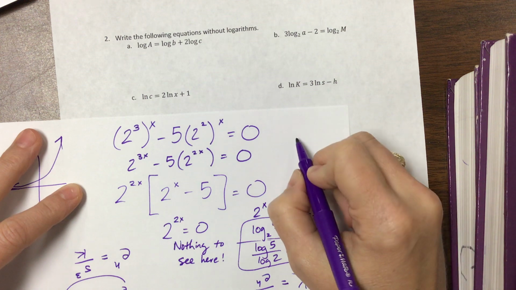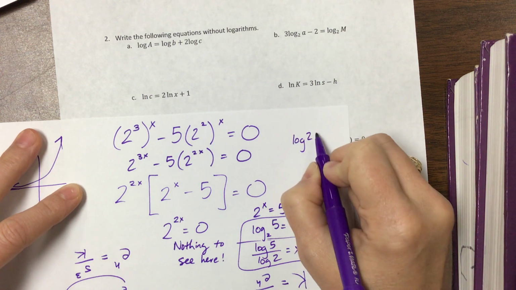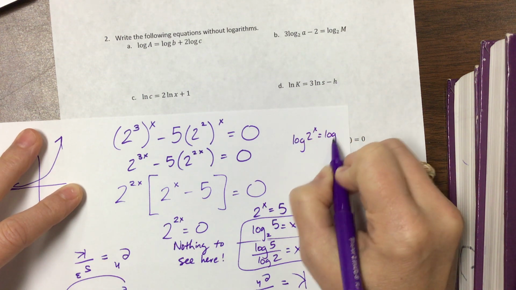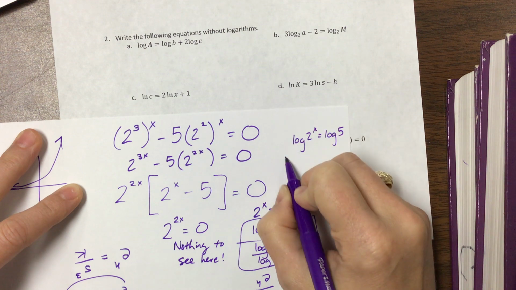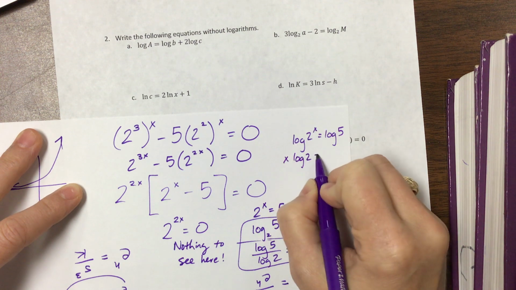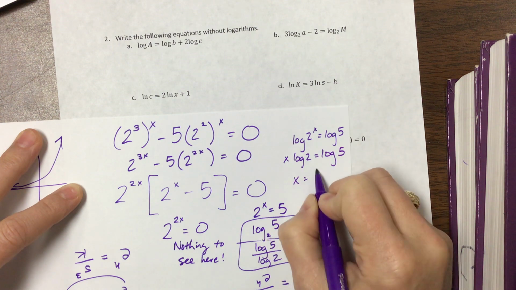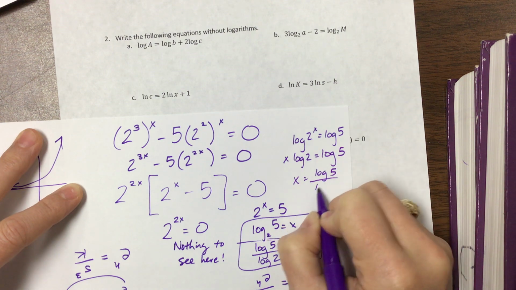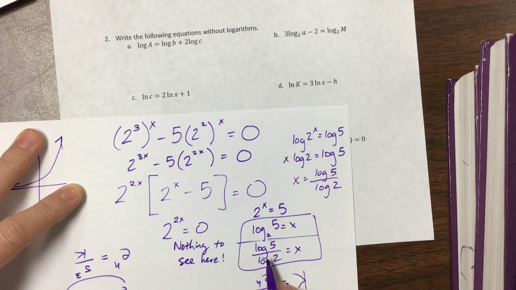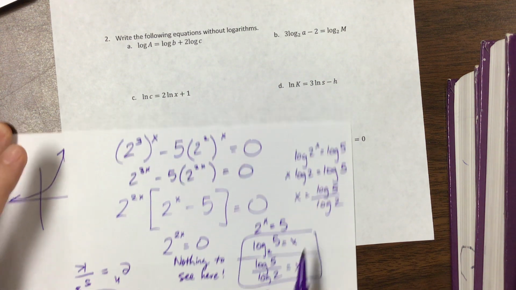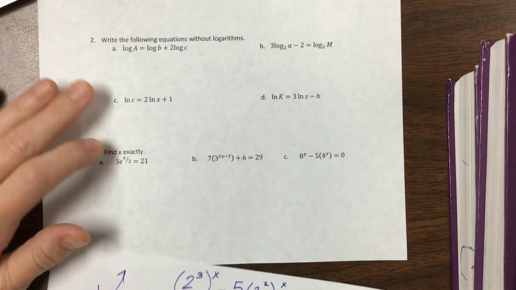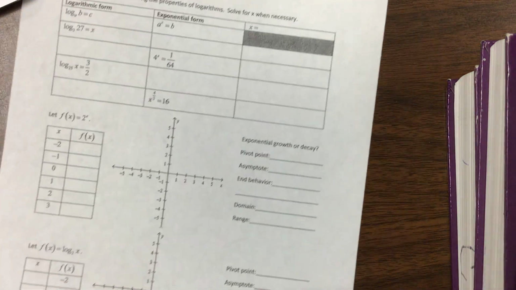The other option would be to take the log of both sides. Log of 2 to the x is equal to log of 5. Then I can bring this out in front, and then I can divide. And that matches this. Okay, go practice. The back of the worksheet is graphing, and I'm going to make another video. Good luck.